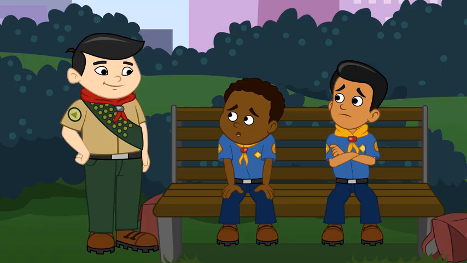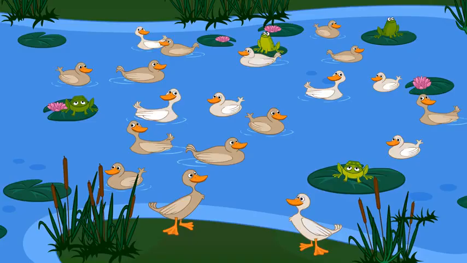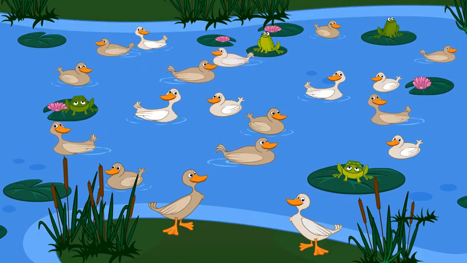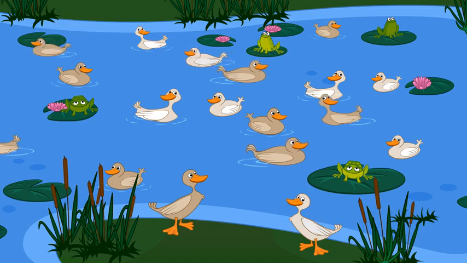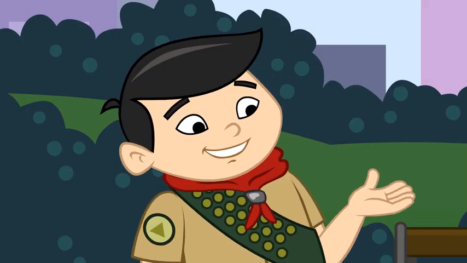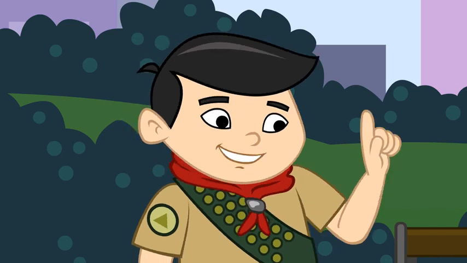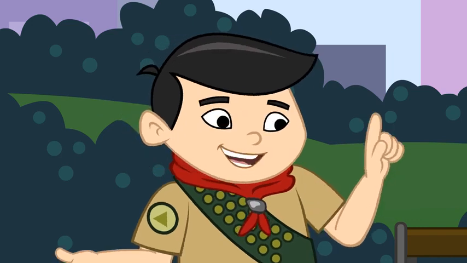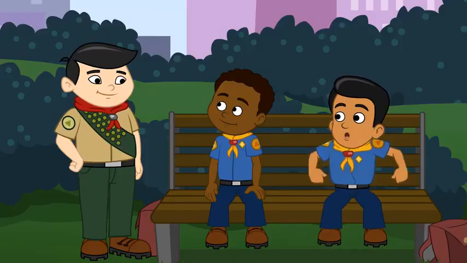What's the matter? We're trying to earn our word problems badge by keeping track of how many ducks and frogs there are in this pond. We have a problem. That's great. It is? Sure. For every problem, there's an answer just waiting to be found. Let's see if we can find it together.